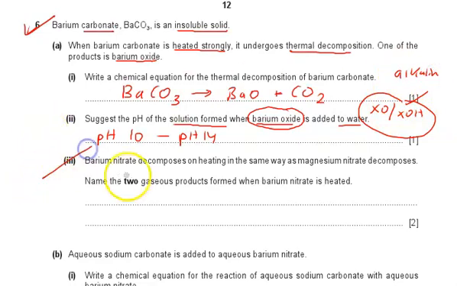Barium nitrate decomposes on heating in the same way as magnesium nitrate decomposes. Name 2 gas products formed when barium nitrate is heated. So here we will have nitrogen dioxide and also oxygen. If barium nitrate decomposes, you will have these 2 gases. So please remember this.